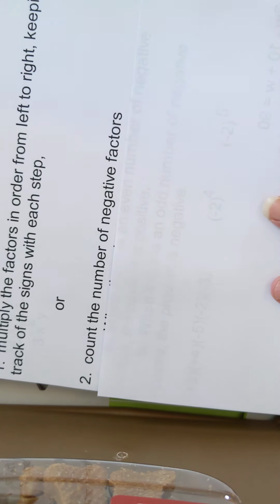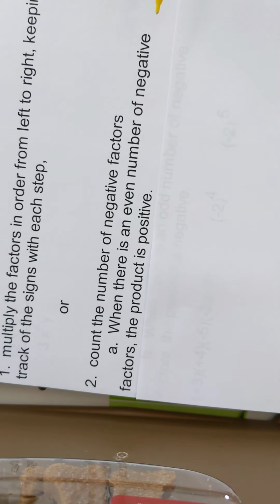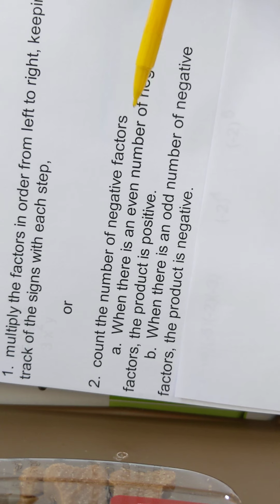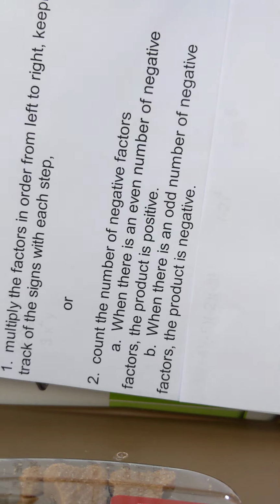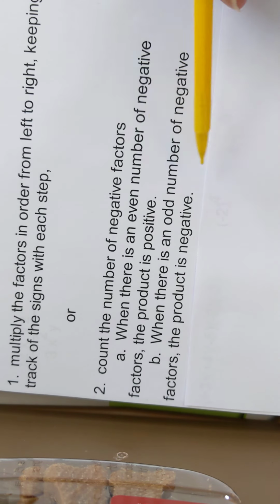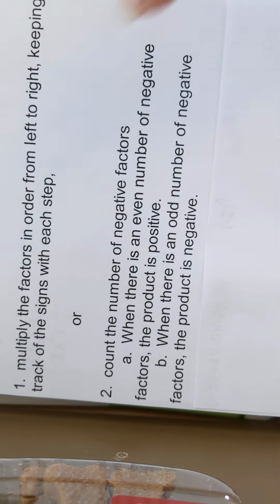I can count the number of negative factors first. If there is an even number of negative factors, I'm going to know that the product is going to be positive, and then I don't have to worry about signs. So an even number of negative factors, the product is going to be positive. If there is an odd number of negative factors, the product is going to be negative. So will this give me an answer? No. Will it give me the sign of my answer? Yes. And then I can just do the multiplication to figure out the actual answer.